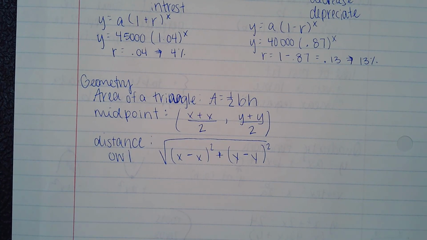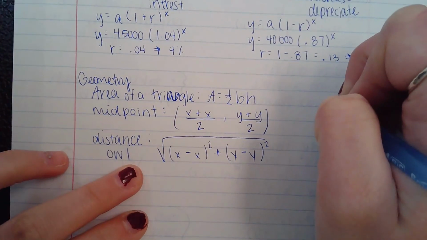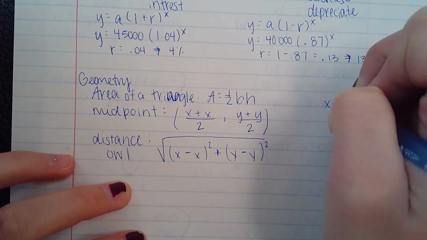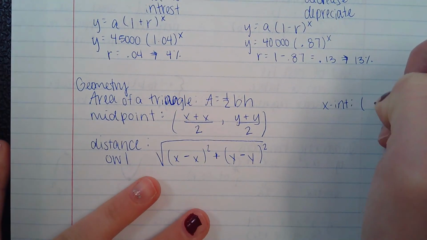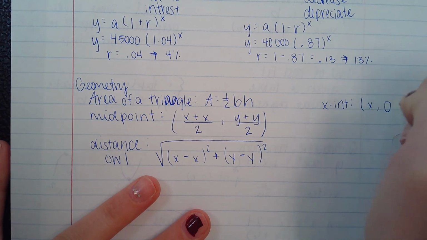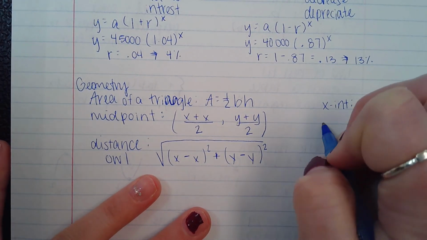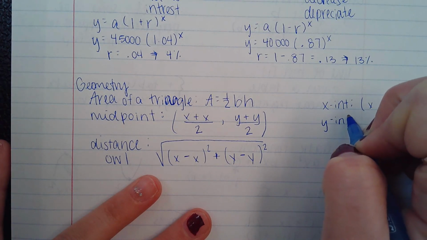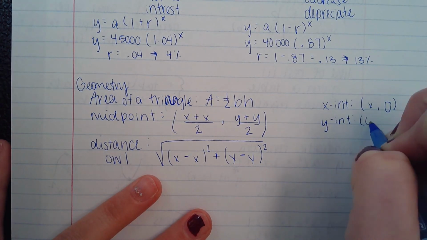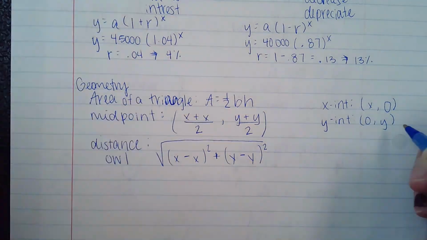Okay. Last 2 things I want to jot down for geometry are x-intercepts and y-intercepts. We talked about it a lot already today, but the x-intercept we haven't mentioned a whole lot. That's when y is 0, so you would have an x value, and the y is going to be 0. The y-intercepts happen when what is 0? When x is 0, so we would have a 0 and then some y value. That would be your y-intercept.